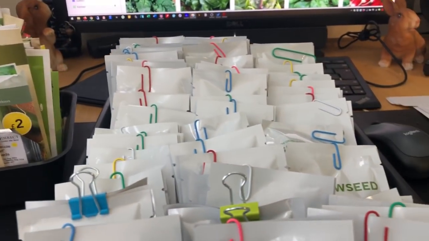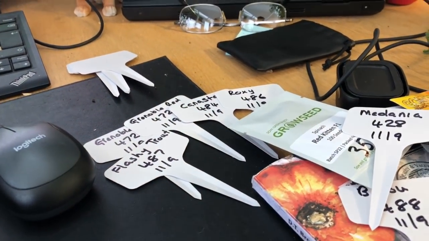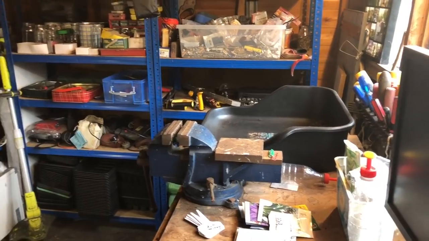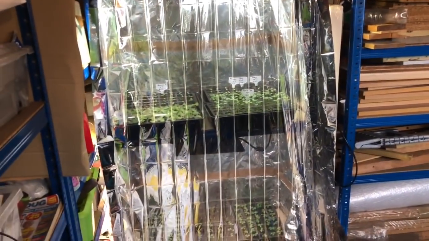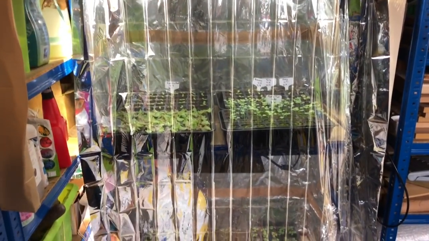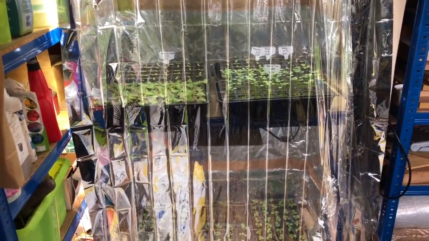So I think that's enough about the basic process. I've got all my seed packets, I've got all my labels. I'll show you what I'm doing. I'm in my workshop, and this kind of doubles up as a growing room. So I've got my grow lights here behind this mylar blanket, which makes the light level much more bearable.